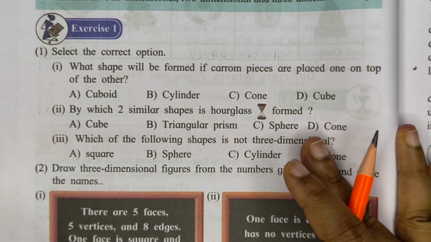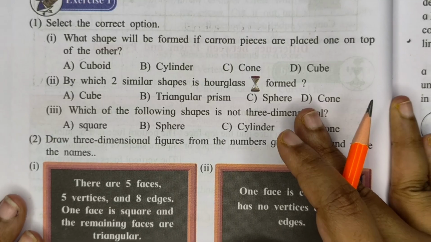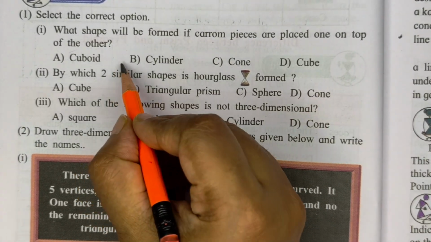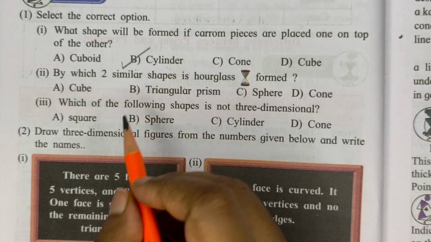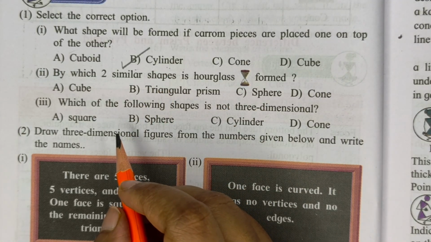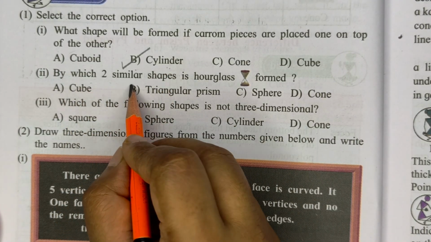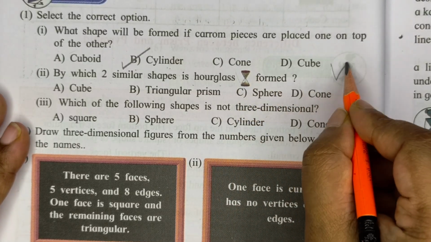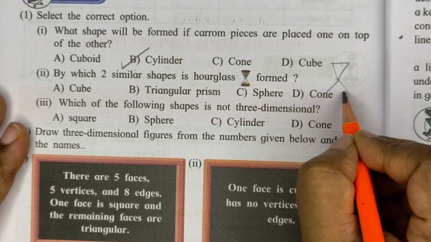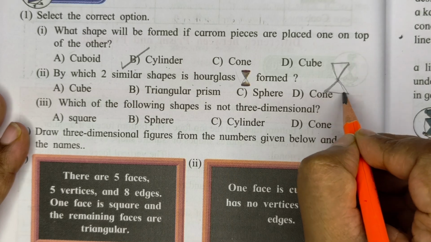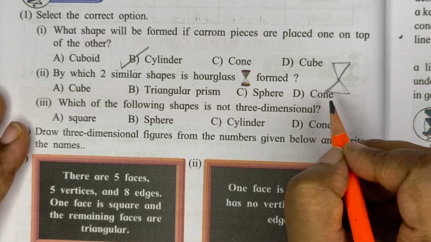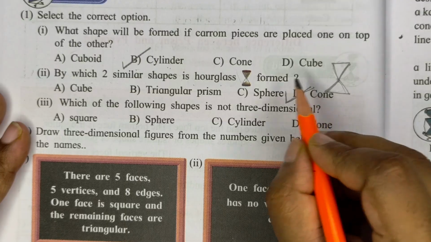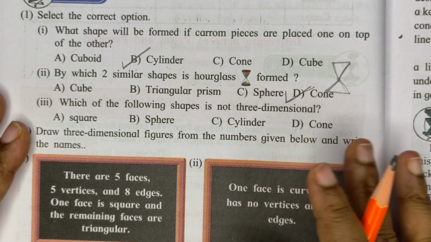So what shape will be formed if carom pieces are placed one on top of the other? It forms a cylinder. See the next one. By which two similar shapes is an hourglass formed? You can see this hourglass. Here there is one cone and here there is one cone. So there are 2 cones. Understood? So the hourglass is formed using two cones.